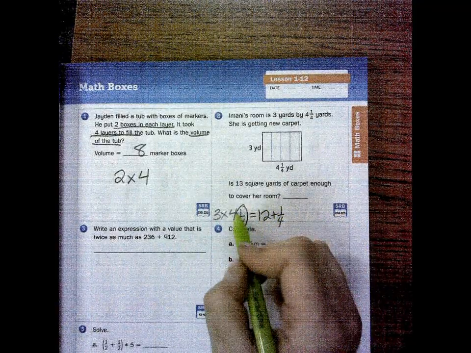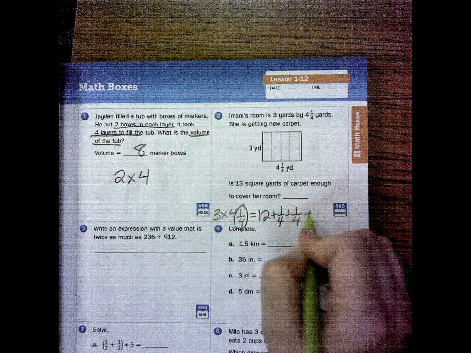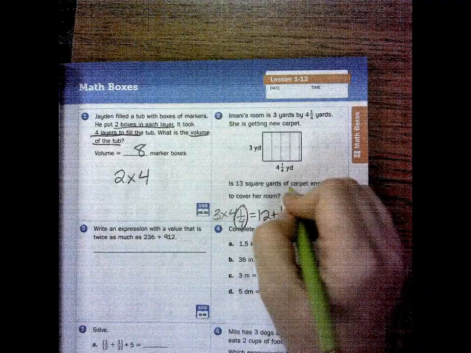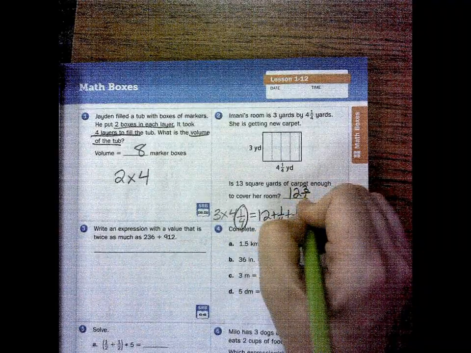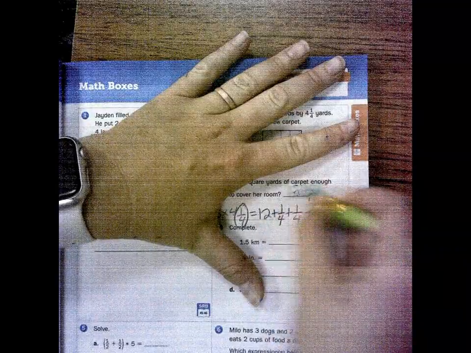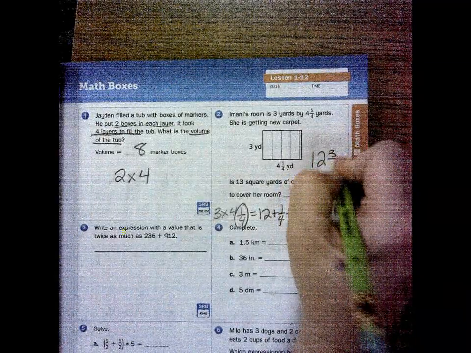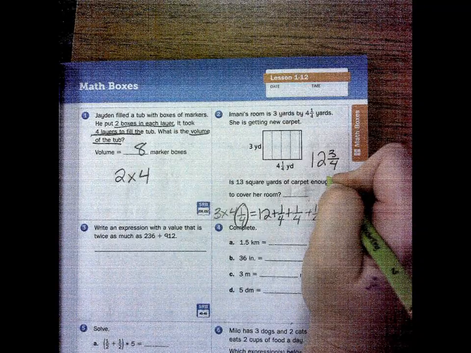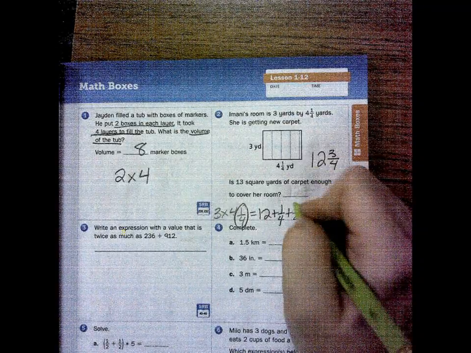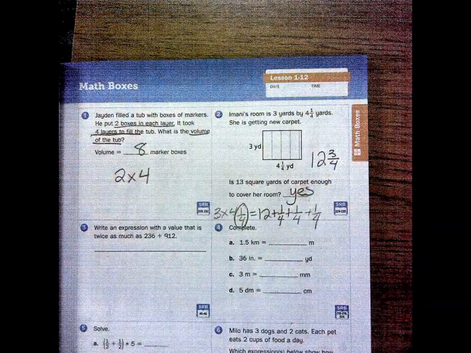3 times 4 plus 1/4. How many 1/4 do we need, guys? Well, we need 3 of them. So that would be 12 and 3/4. That is smaller. 12 and 3/4 is what she has, and that is still smaller than 13. So that is a yes.